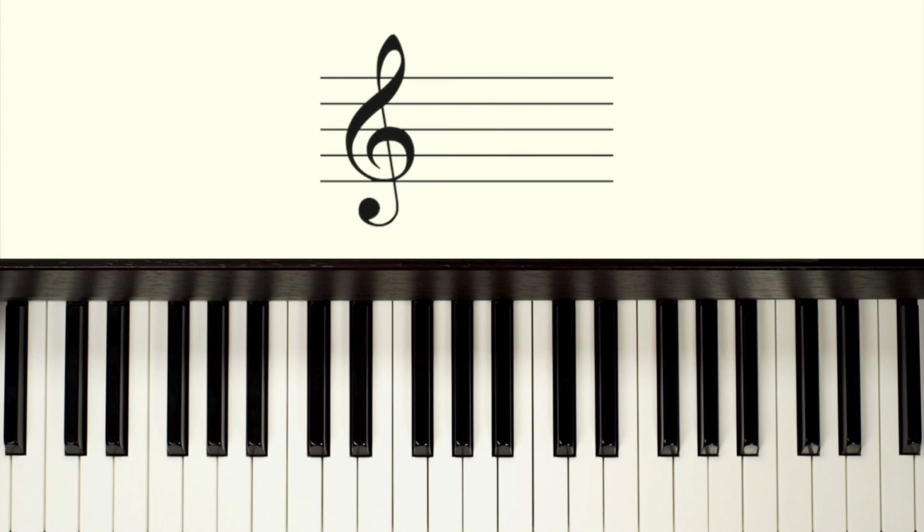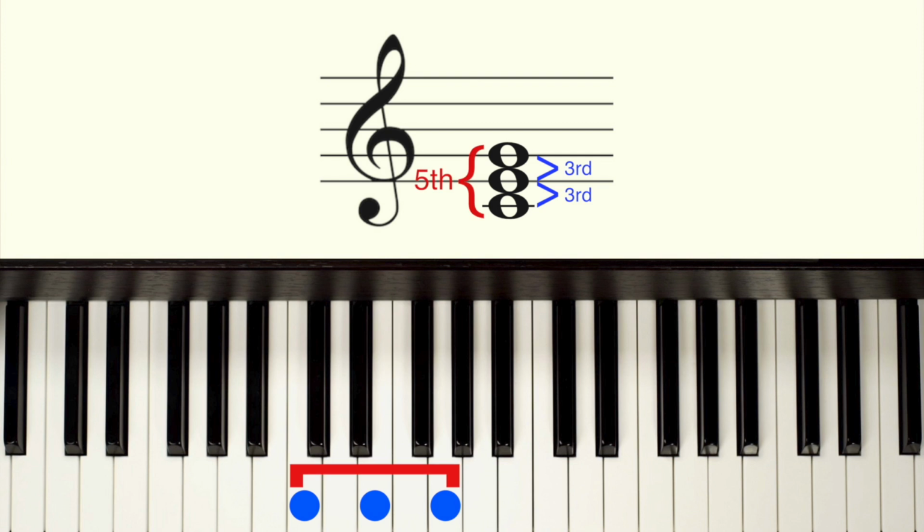Let's build a triad on the note C. We'll start with white keys only. Put an E on top of that C, and that makes a third. Then put a G on top of the E, and we have another third. So triads consist of a third on the bottom and another third on top. And notice how the overall interval from bottom to top is a fifth.